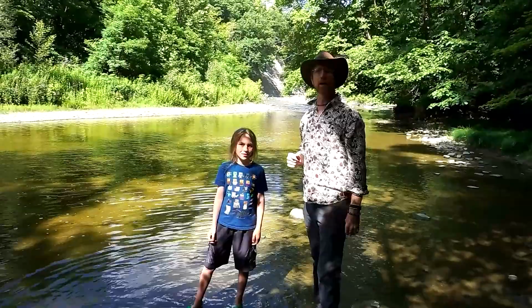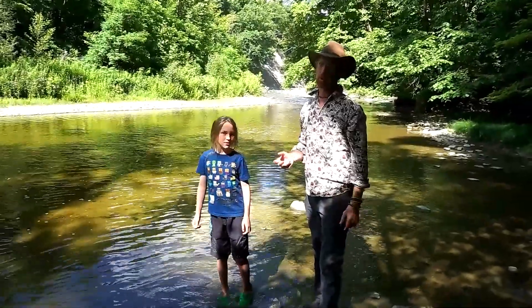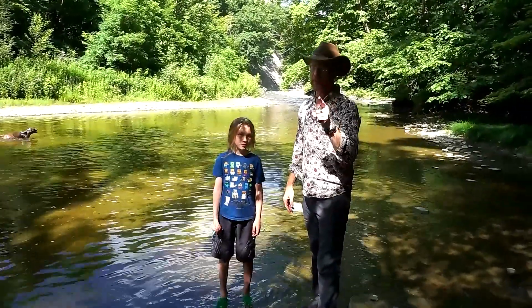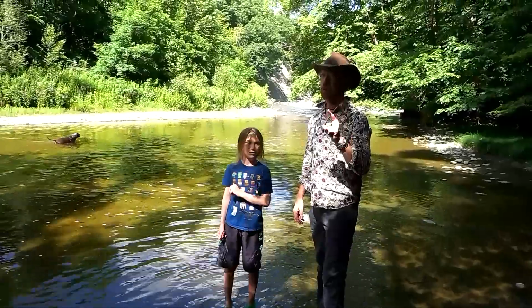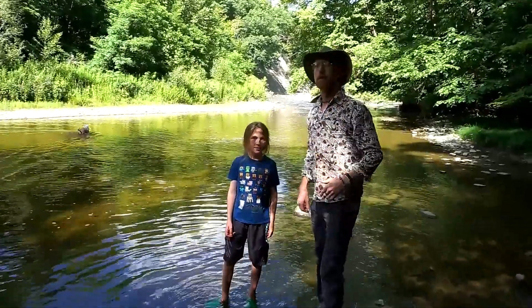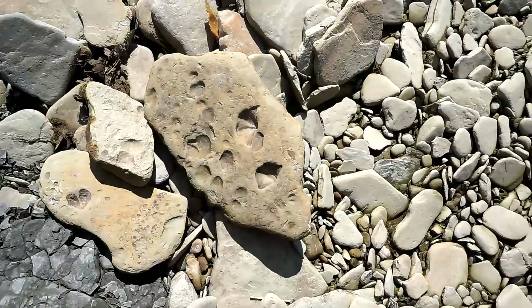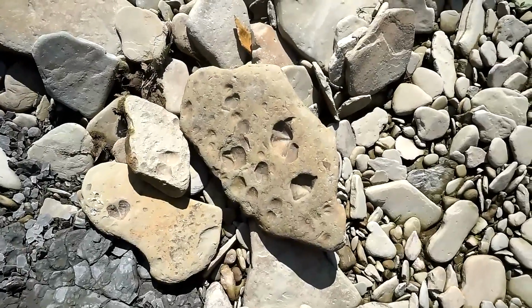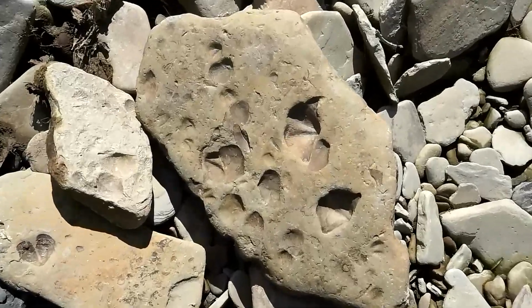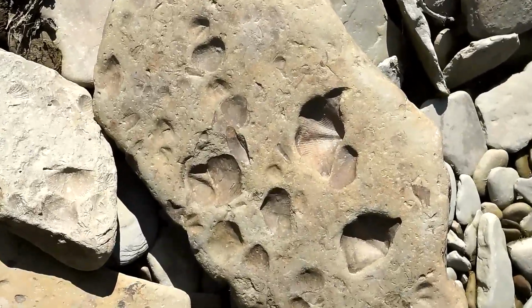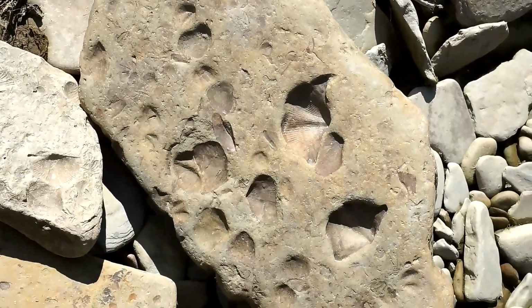And now we're at Elk Creek. We just left Conneaut Creek, but don't worry. We'll be back there for the big freshwater croc fight later on. But here, I know there's a lot of fossils. And here we go. We got some fresher fossils here. They're not younger, they just haven't been weathered or eroded so much.